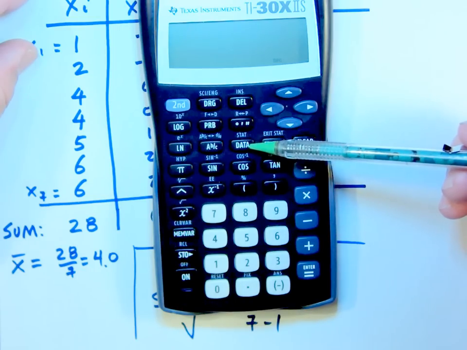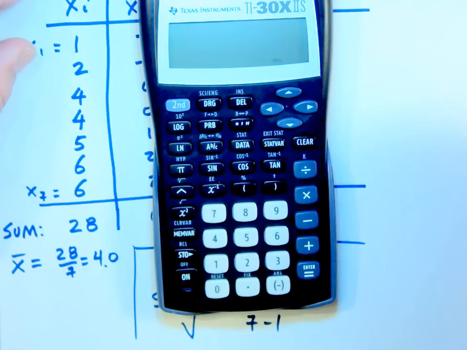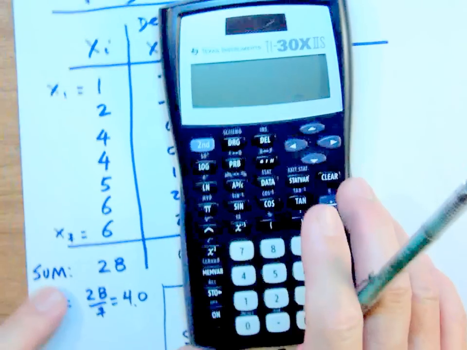And the data is important. And the stat var, that means stat variable. This is where we'll get into the mean and the standard deviation and so on. So let's begin.